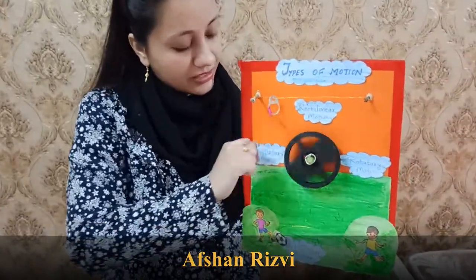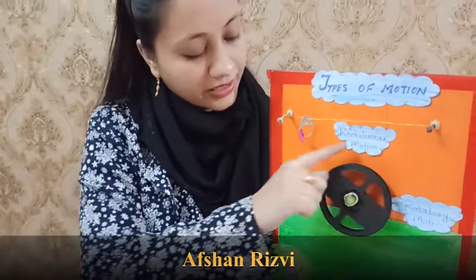The second is rotational motion. When each and every point of an object moves in a circle about a line which is known as the axis of rotation. This point is known as the axis of rotation, and see how this wheel is rotating. It is rotating about its axis. We say this motion is rotational motion.